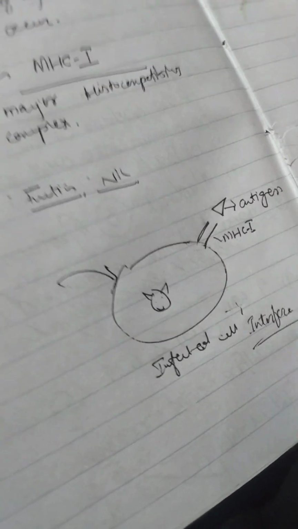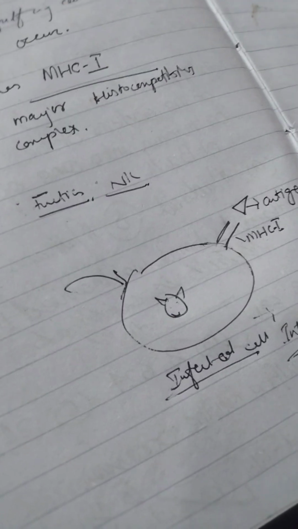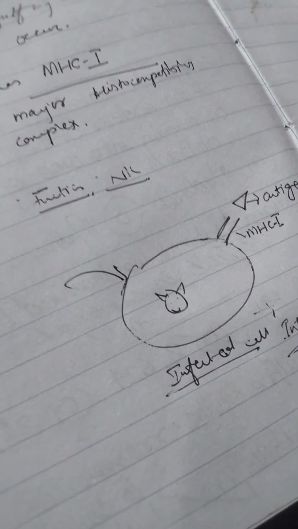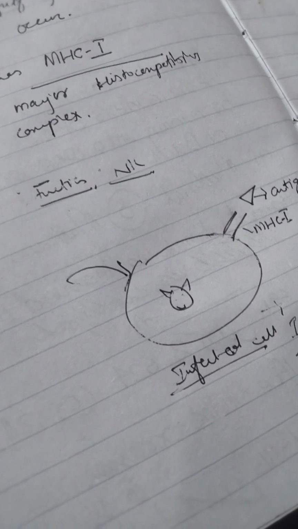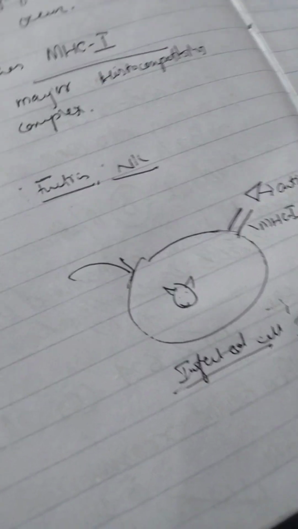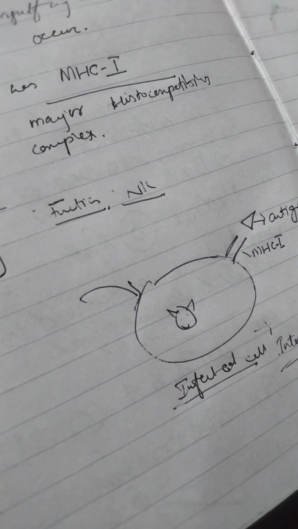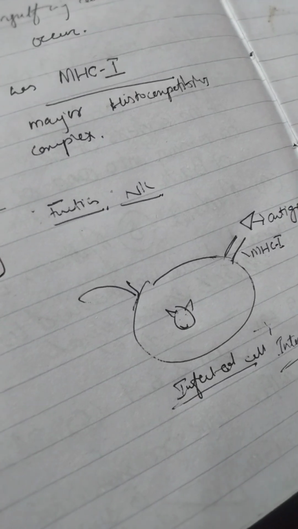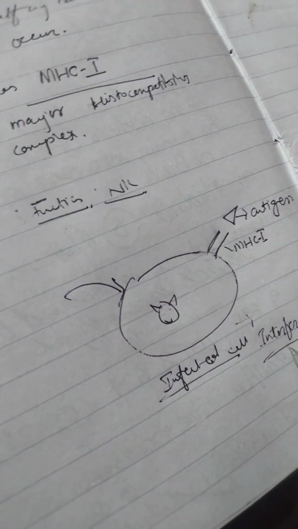Interferon is a protein released by the infected cell in order to alert the surrounding cells, the neighbor cells, so they can become alert and produce mechanisms to survive from that antigen, or that virus or pathogen, right? So they release interferons.